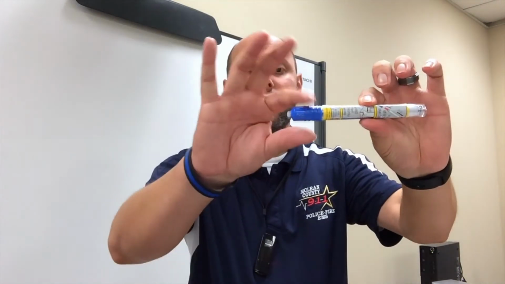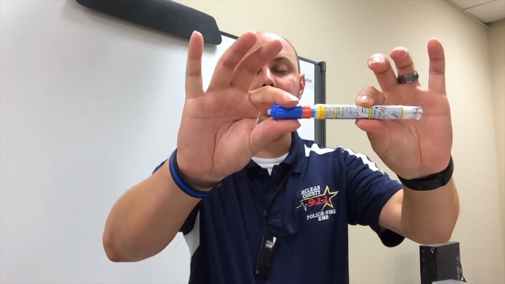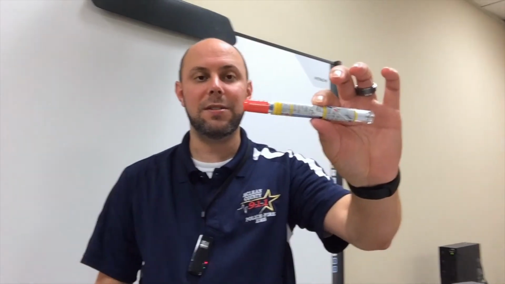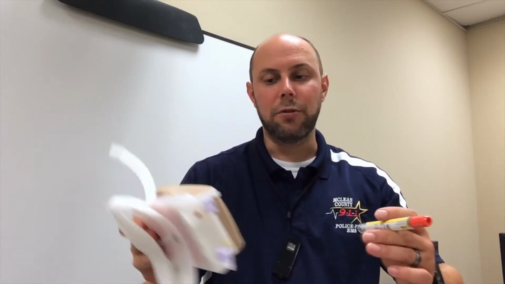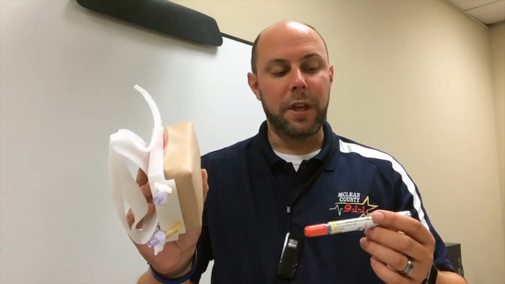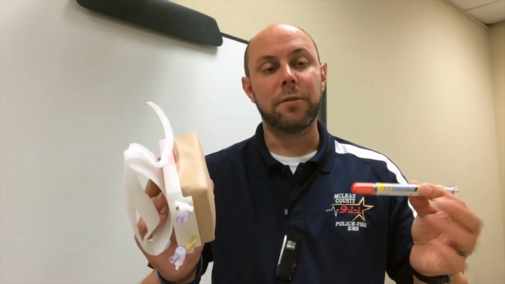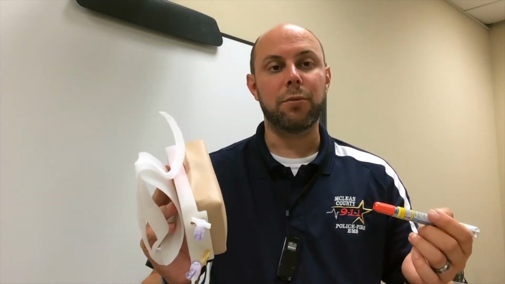And then the next thing you're going to do is pull this, which actually engages the spring and the mechanism to be able to administer it. Okay, so this is now live, ready to be injected. I've got an IM injection pad here that we're going to inject it into, and I'll show you the safety concern at the end. It's really just something that you need to be aware of, especially if you're not familiar with these.